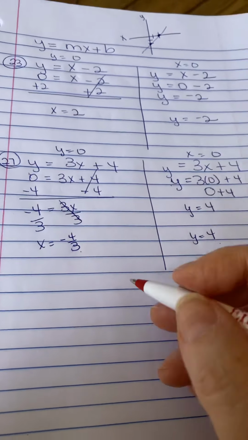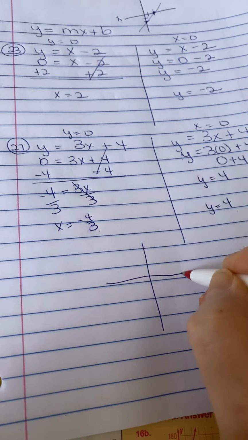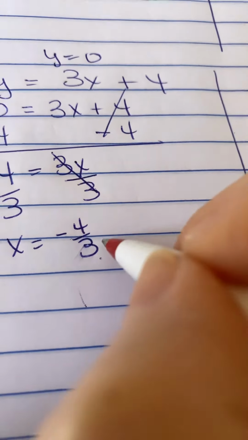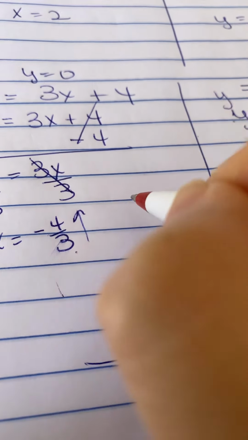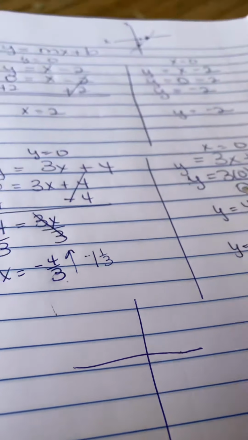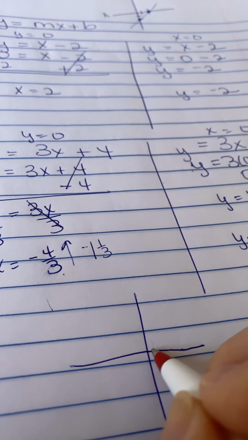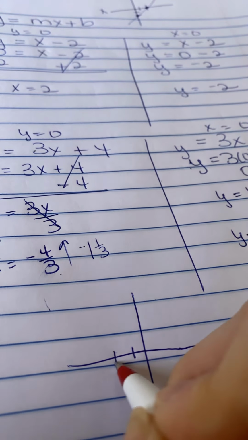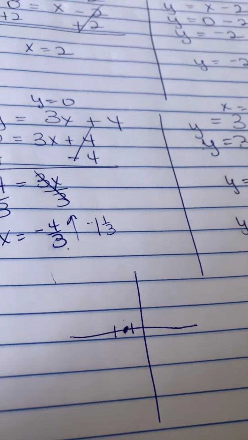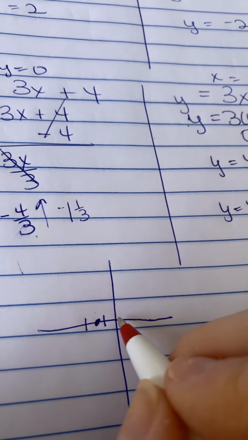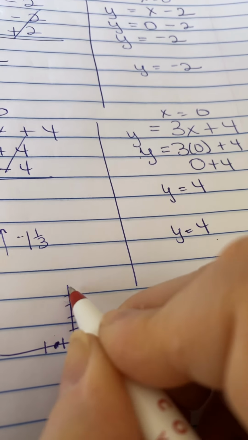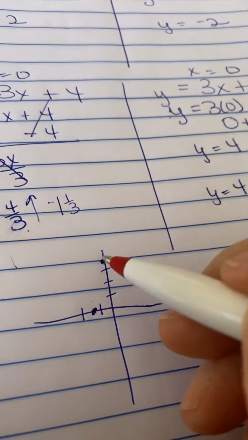All right, now right here, if I'm graphing this one, to make it easier just for graphing purposes, if I change this from an improper fraction to a mixed number, that would be 1 1/3. Okay, it's still negative. So if I came over, this is going to be negative 1, negative 2. That's going to be a little bit past my 1 line. And then y is 4. So I'm going to go up 1, 2, 3, 4. Okay, and then I will just connect those.